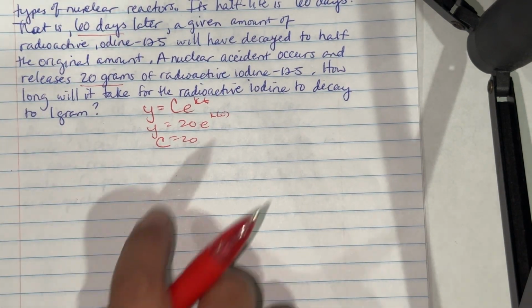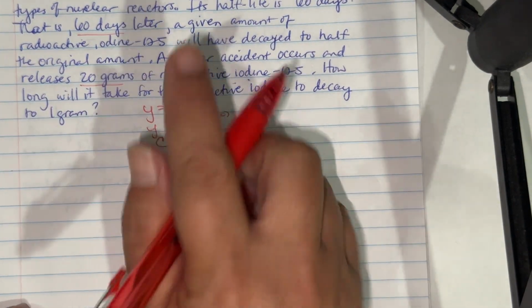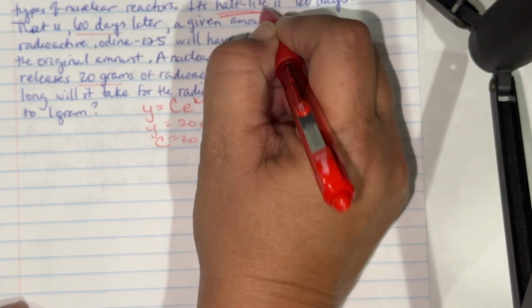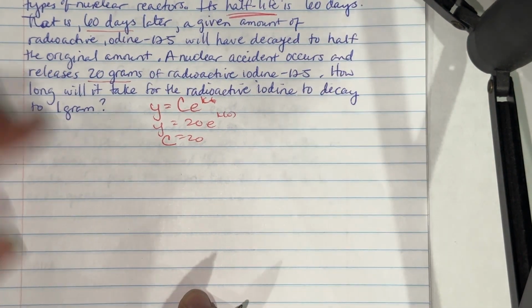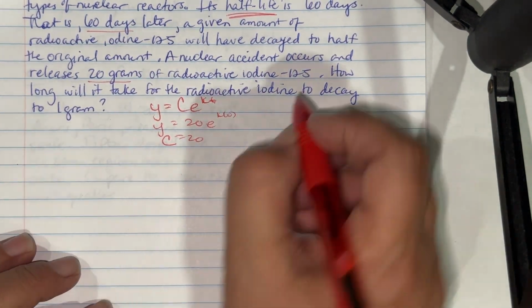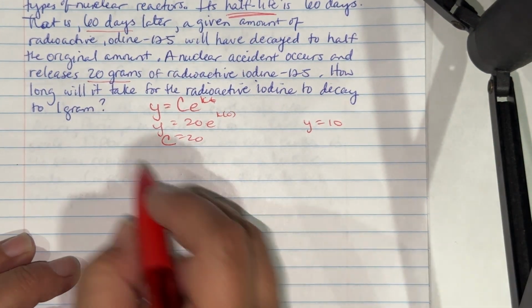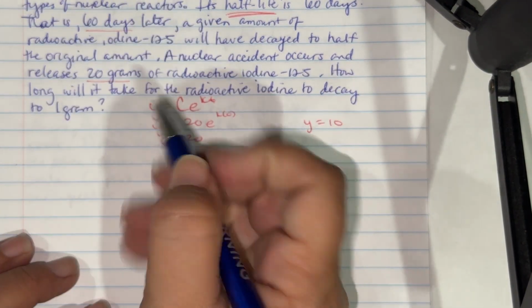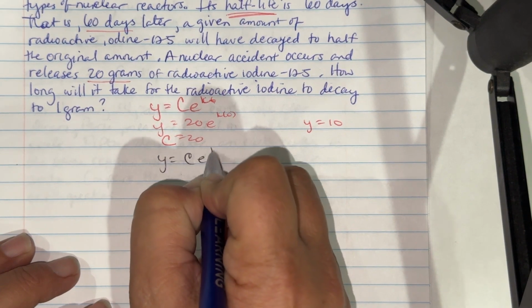Now we want to find out what happens at a half-life. It says to get to a half-life situation, it means half the value. So y is going to be the equivalent of 10. So we're taking our equation, y equals c e to the kt.